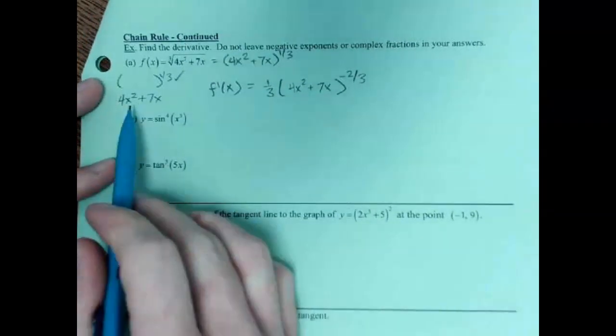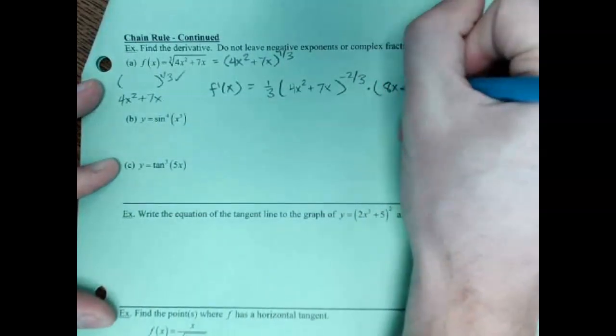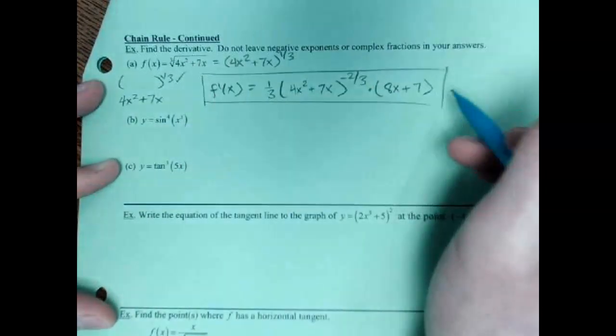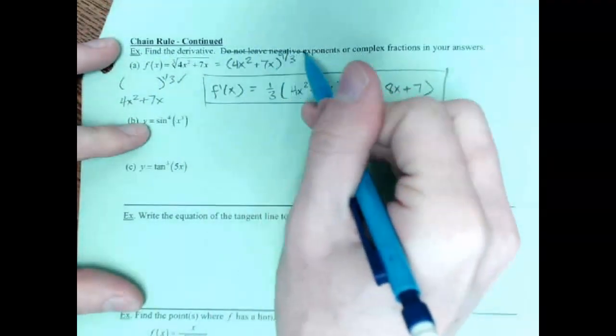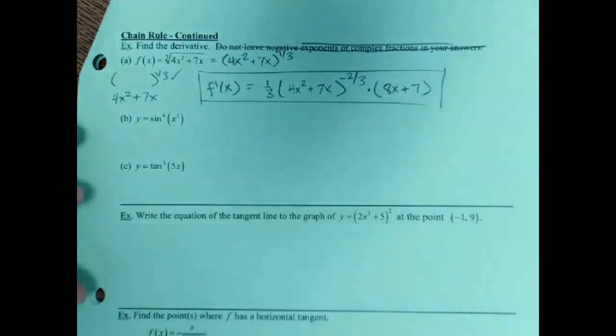The derivative of this inside piece, make sure you put it in parentheses, looks like it's going to be 8x plus 7. And you can just leave it just like that. That's fine. Again, I don't really care. The next example, actually both of the next 2, are going to be 3-layer composites. That's okay.